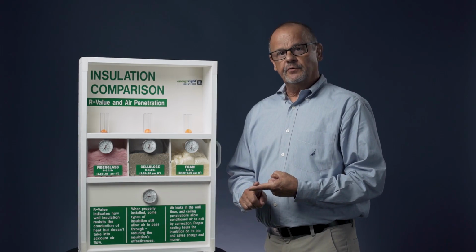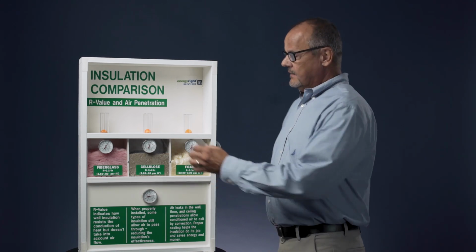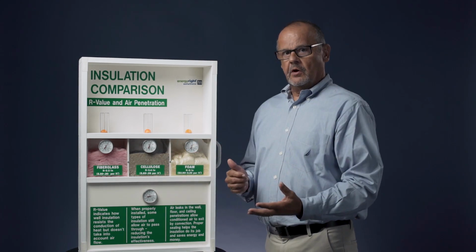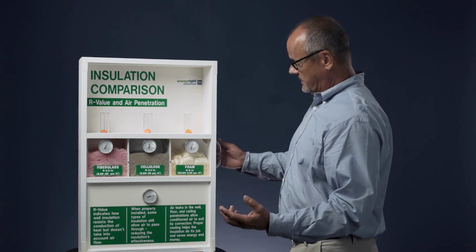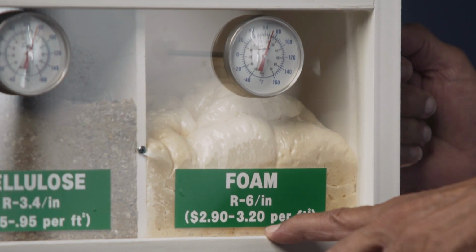40 to 50% of your bill is from heating and cooling. Proper insulation will lower that cost because the unit will not have to run as much. So let's talk about the 3 types of insulation. First, I'll start with the foam insulation here.